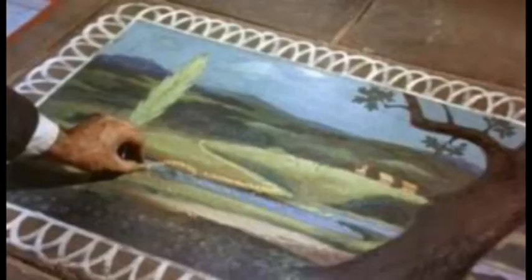Physical composition is created when the separate parts of the image are placed together in the photographic frame and recorded in a single exposure.